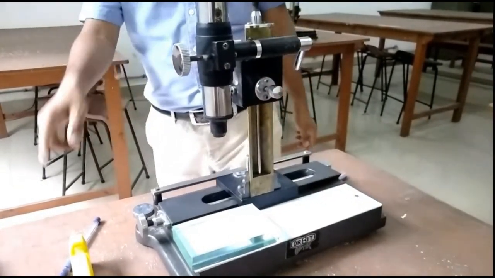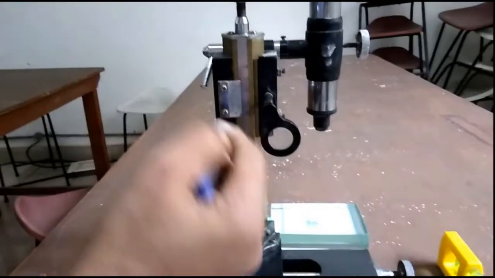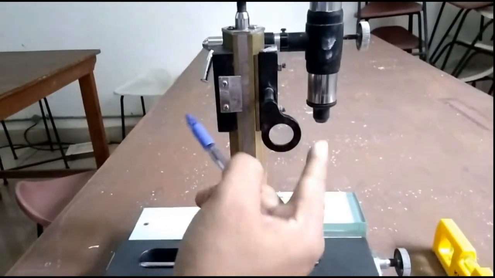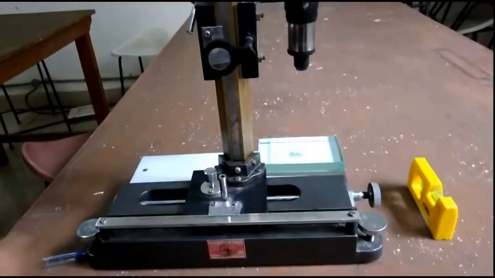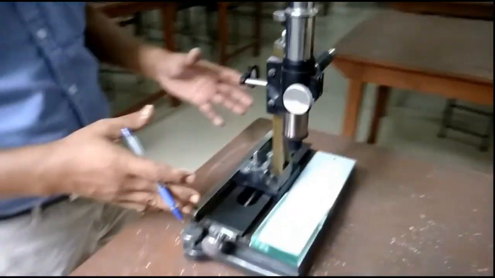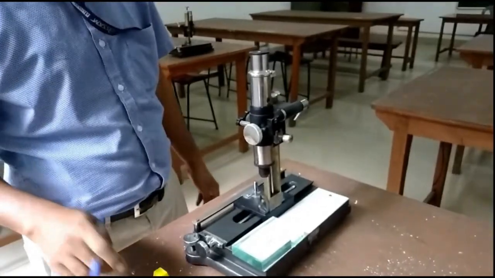So once it is done, then again you have to note the vernier as well as the main scale reading. And in all three steps you can see that we have not moved the horizontal scale, only the vertical scale.